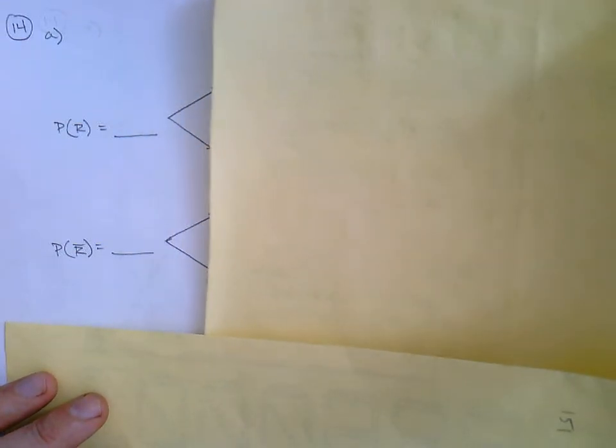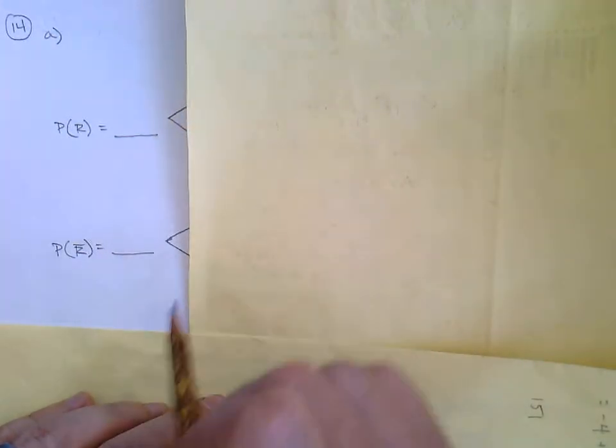Let me cover this part up at the bottom and show you what I've got on the far left, and then it's going to branch out from there. I have the probability of R, and beneath that, the probability of R complement. You can see our branches are going to come off.